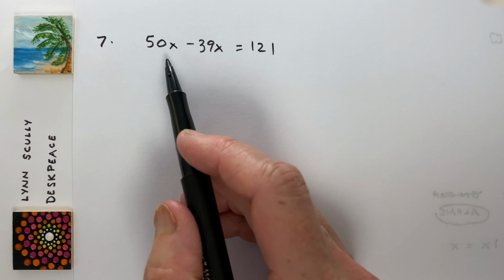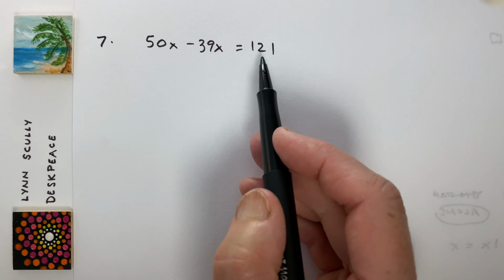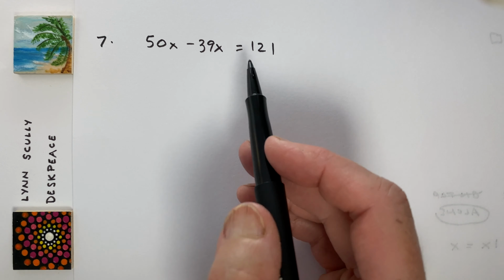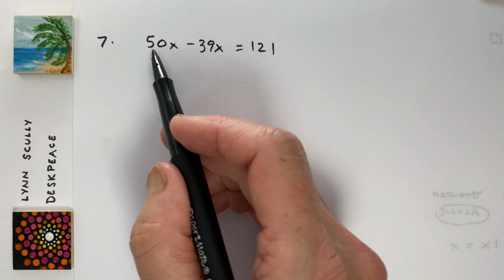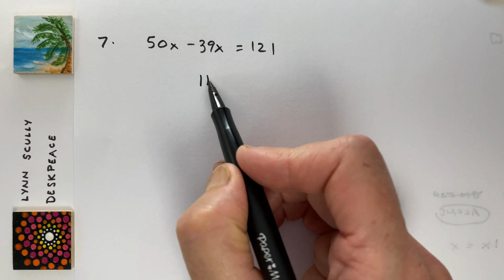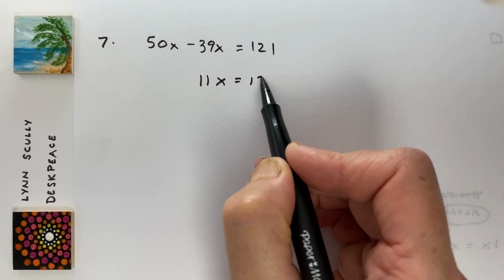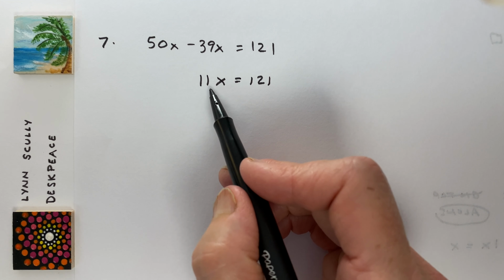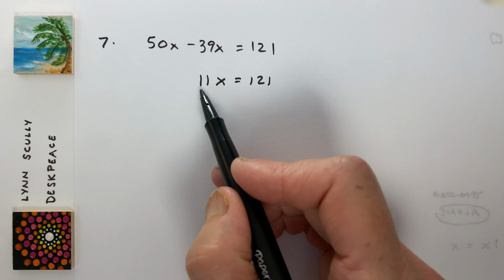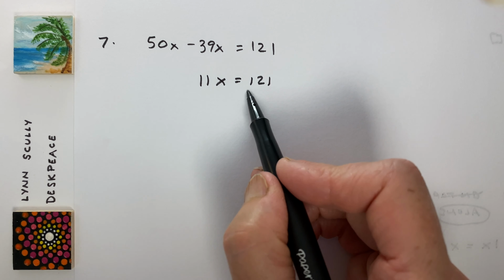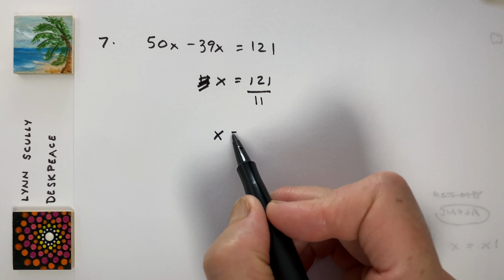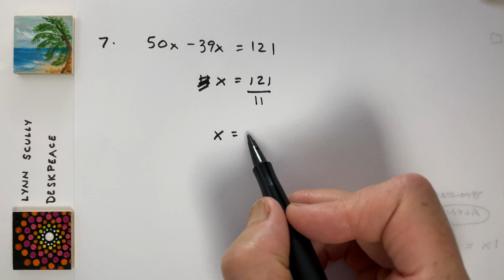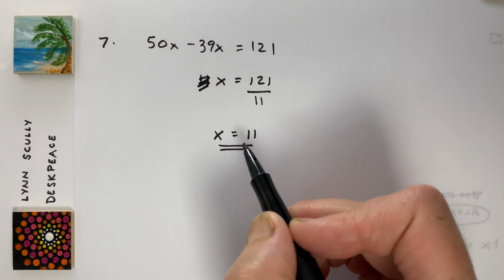Number 7, 50x minus 39x equals 121. Okay, my x shows up more than once, and these are like terms. 50 minus 39 is 11. 11 x's equals 121. Get that x alone. 11 is attached by multiplication. How do we undo multiplication? We divide it to the other side of the equal sign. And I'm getting x equals 121 divided by 11 is 11.